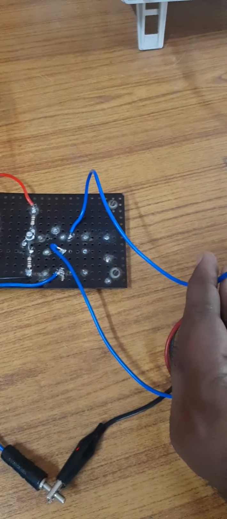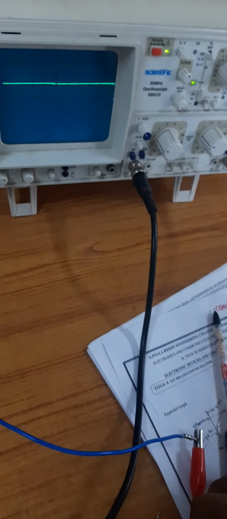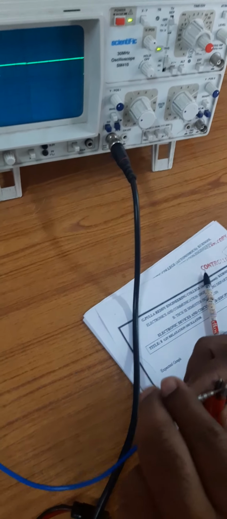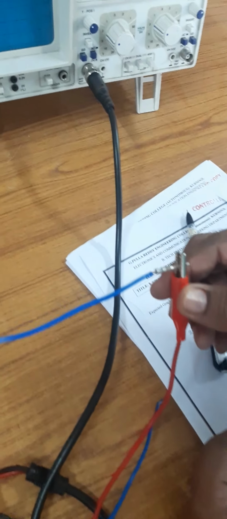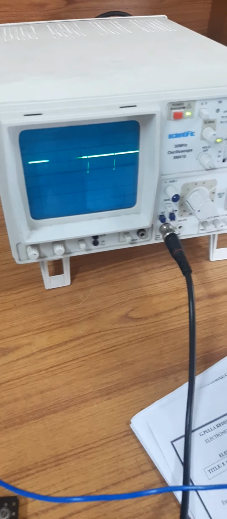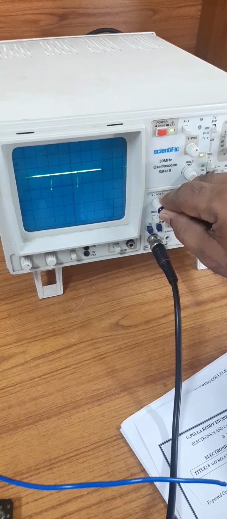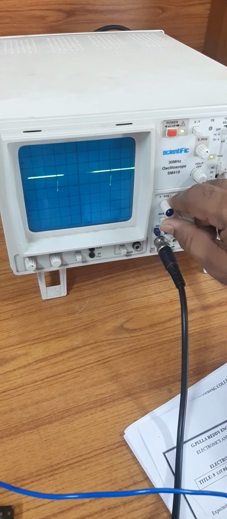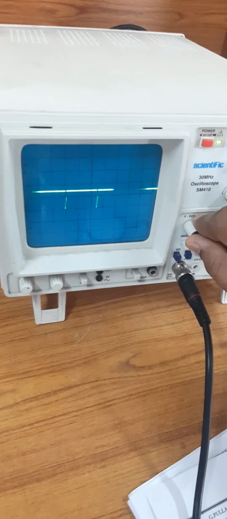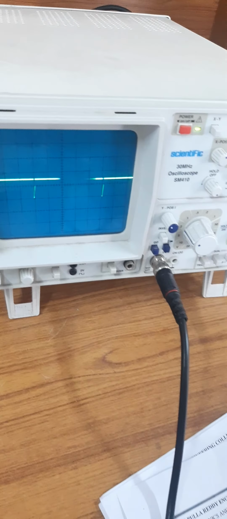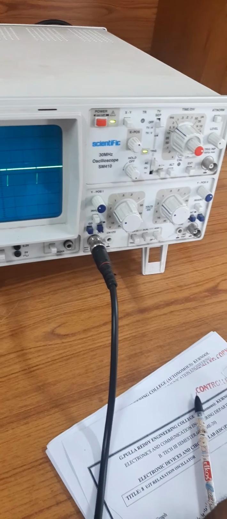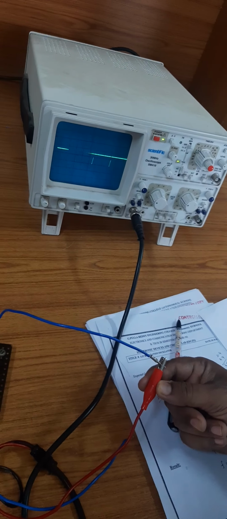And we can take the output across the resistor R2. In this case we are going to get the negative spikes. These negative spikes we can use in triggering some electronic devices and circuits. Thank you very much.